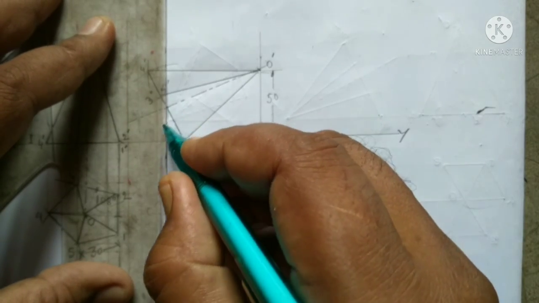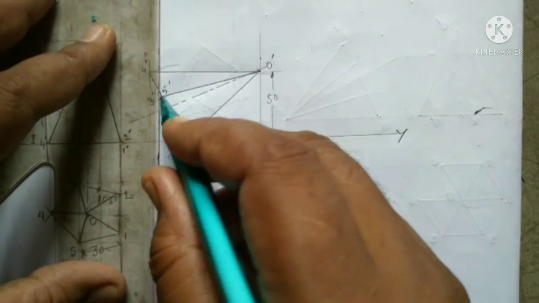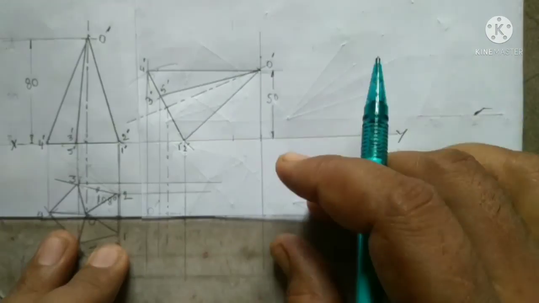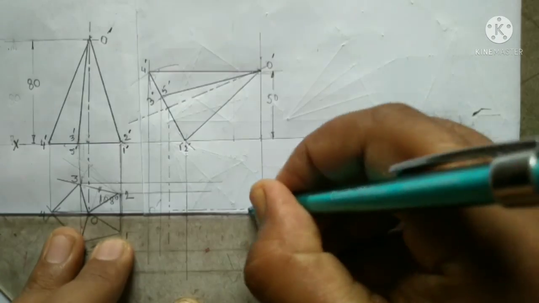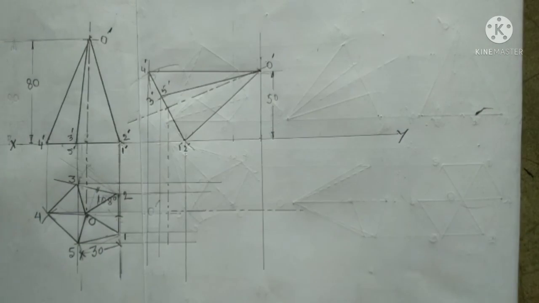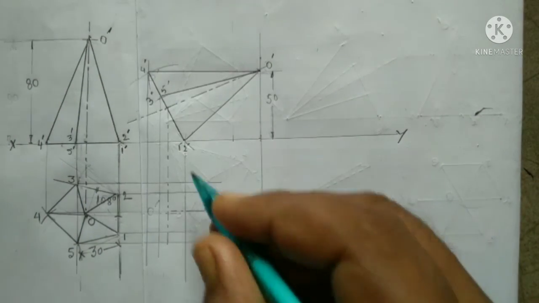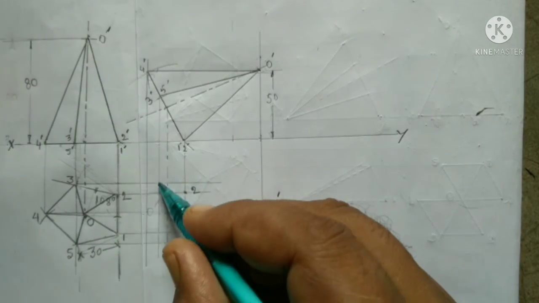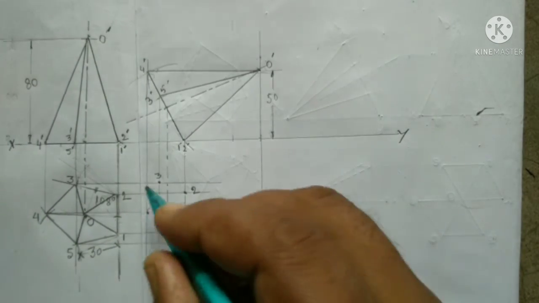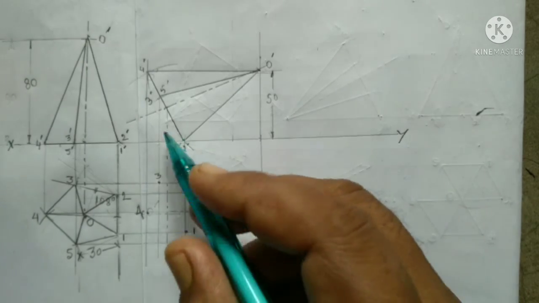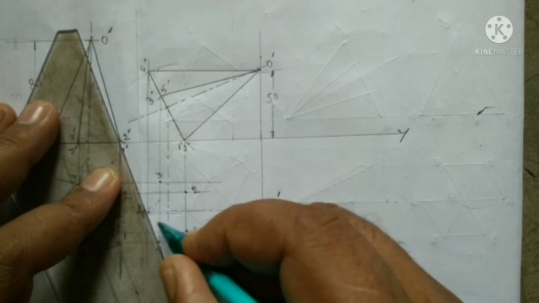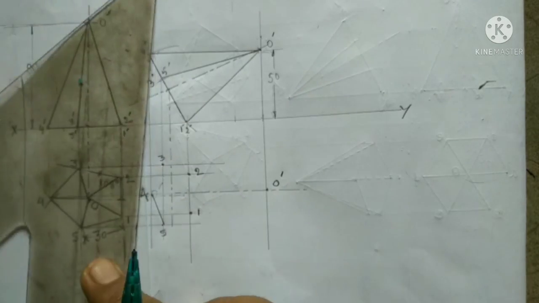Draw the perpendicular projection line from the front view. Again draw parallel projection line from previous top view. Mark the intersecting point between two projection lines. Join from point to point.